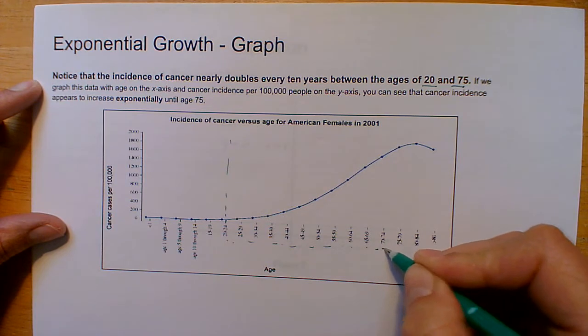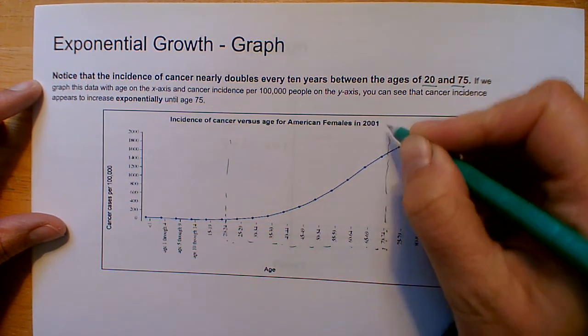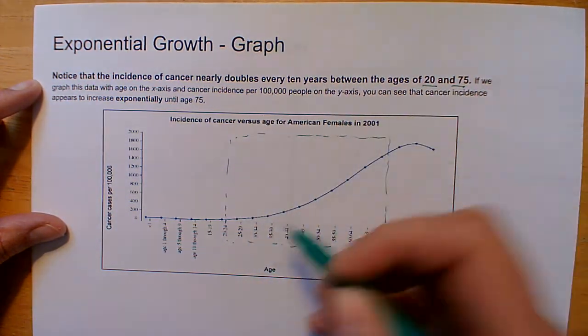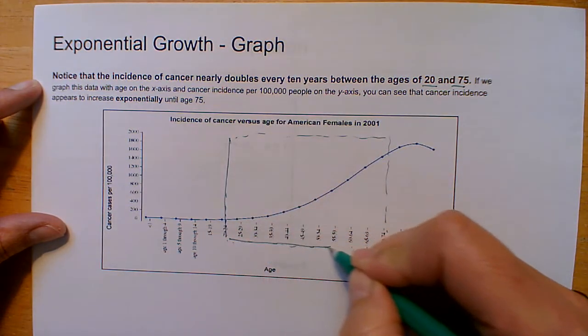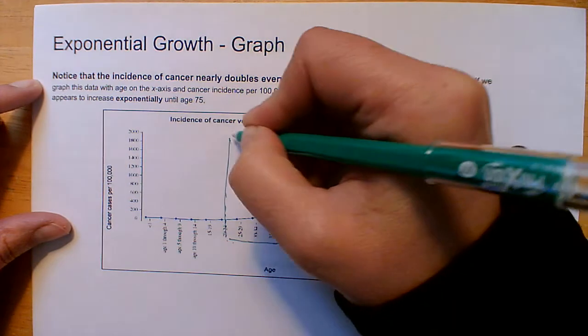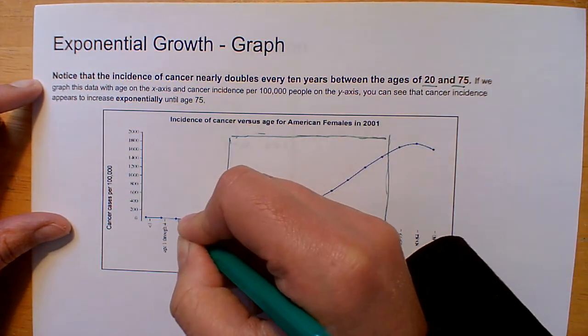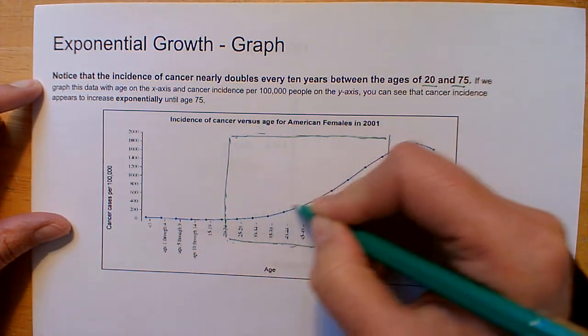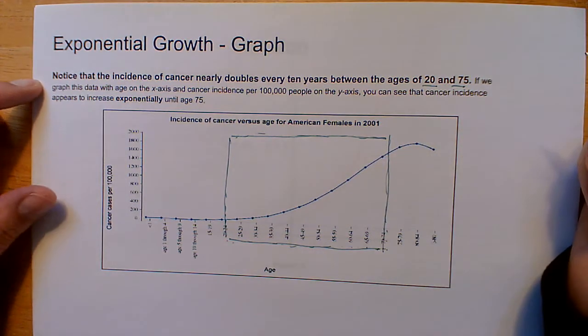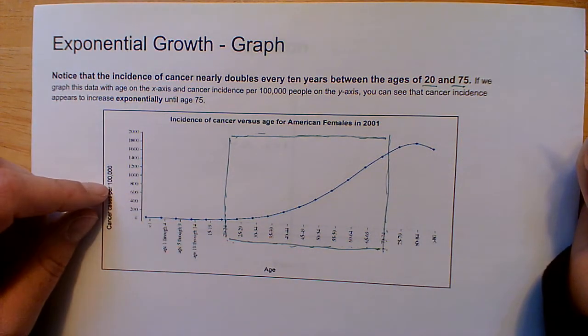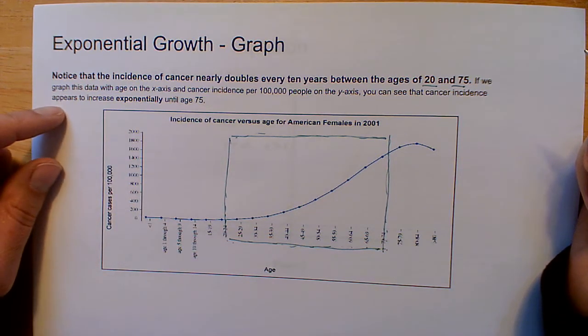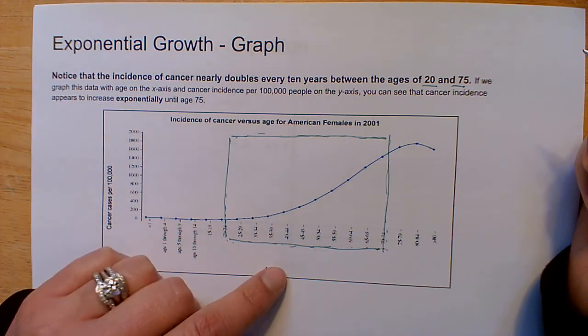If we cut out this part of the graph, we're going to definitely see that exponential relationship, where it starts off and then that quick curve up. If we graph the data with age on the x and cancer incidence per 100,000 people on the y, you can see that the cancer incidence appears to increase exponentially until 75.